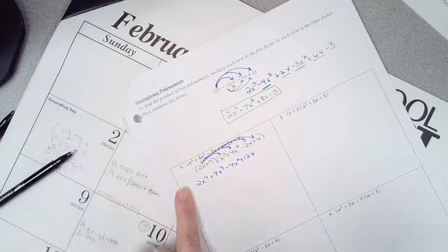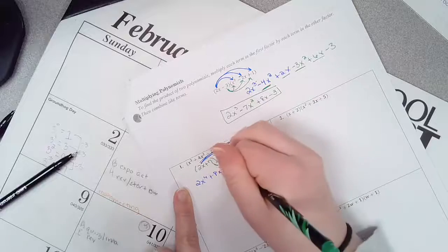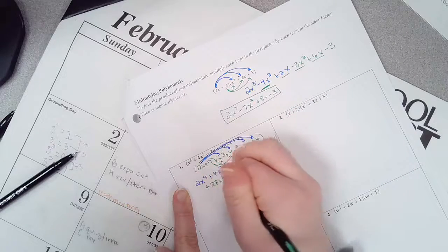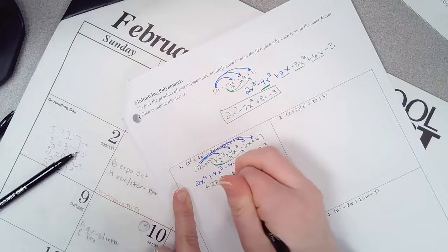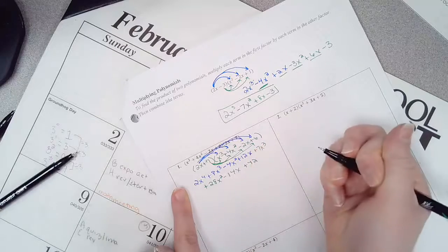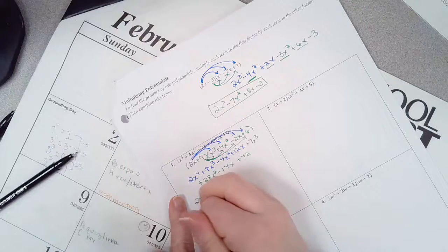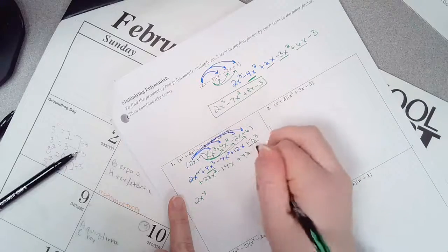I know that was a lot. It was easy, just a lot. So I'm going to start at the 2x to the 4th, no friends. 8x cubed and 7x cubed is 15x cubed. -4x squared and 28x squared is a positive 24x squared. -14x and 12x is a -2x, and then plus 42. And that is my final answer.